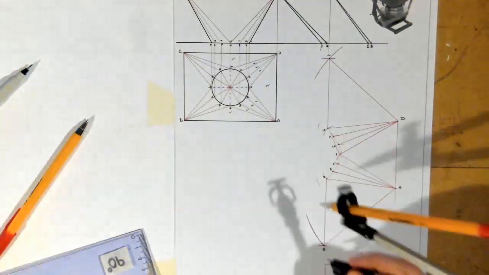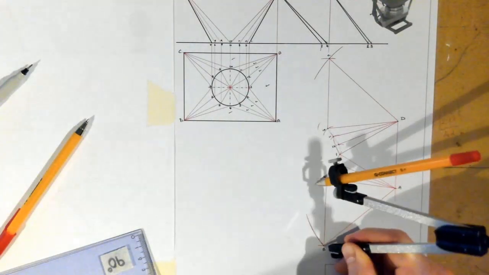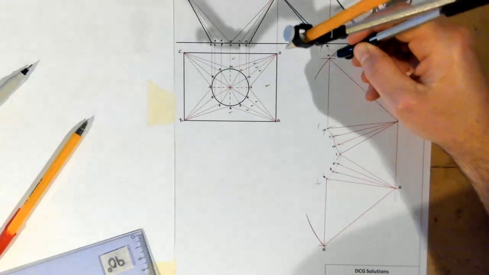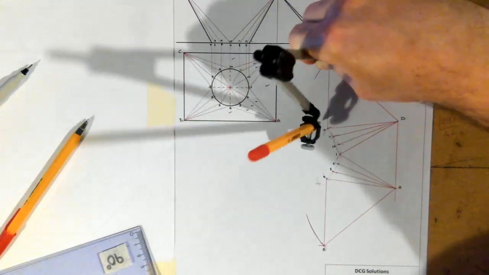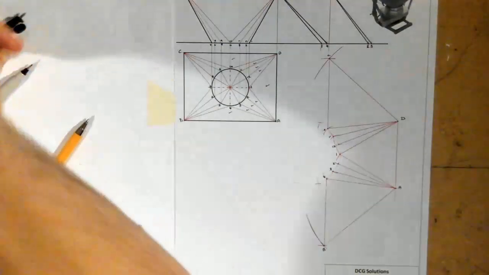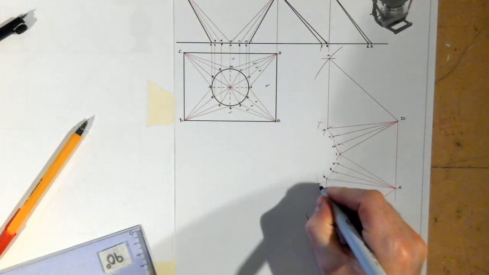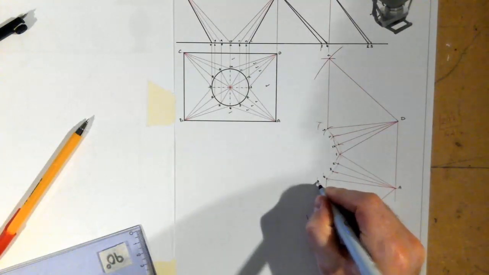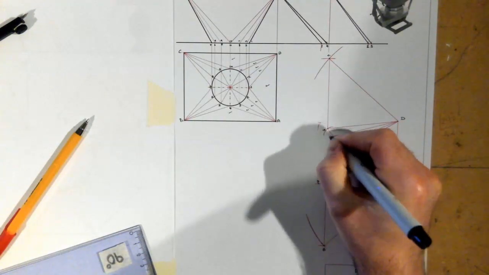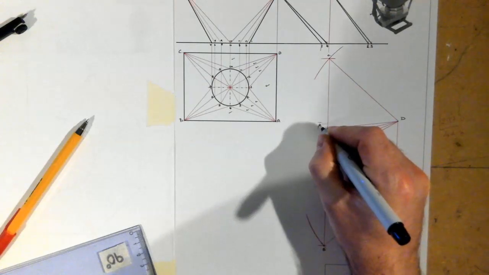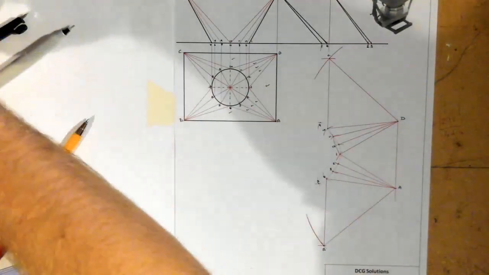There we go. So from B, mark it there, and same from C. It becomes quite repetitive, and it's just a case of getting into the rhythm. So we're on 5 here, and at this one, 12, and this will be 9. Yep. So we go again.